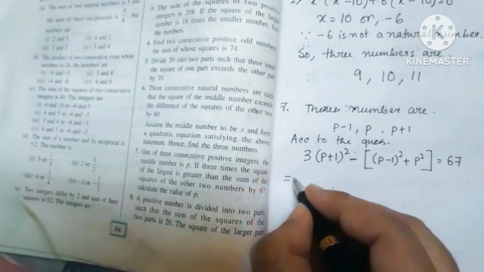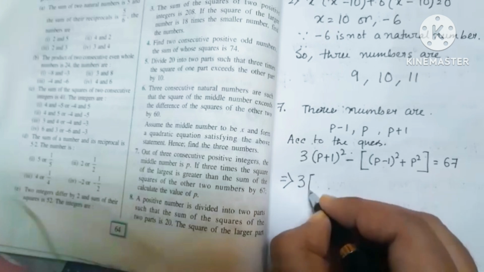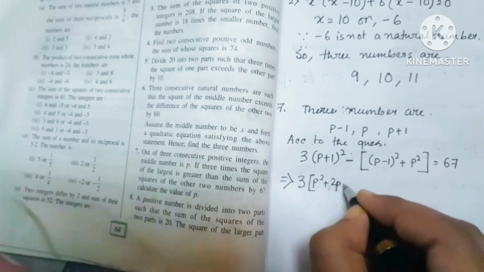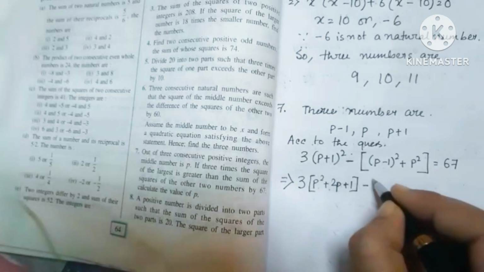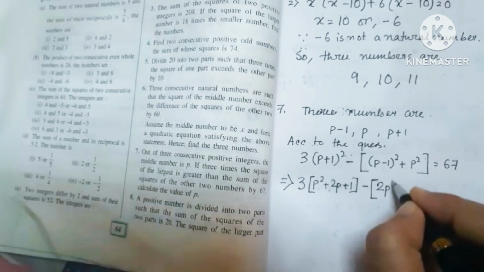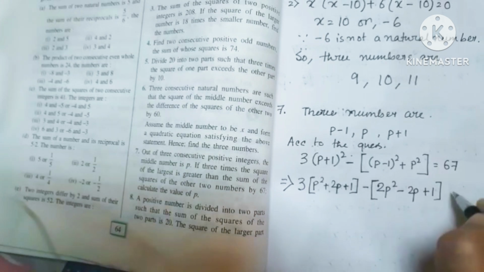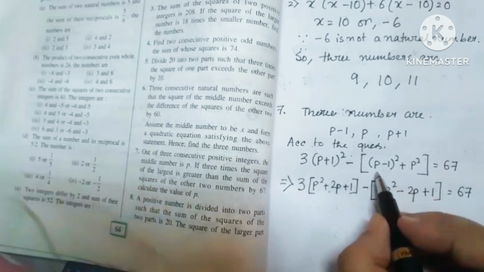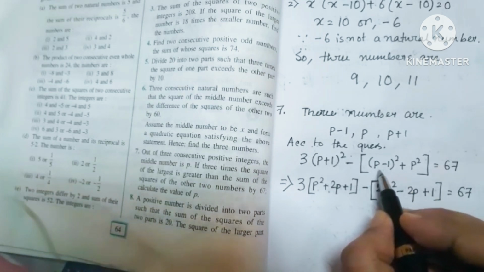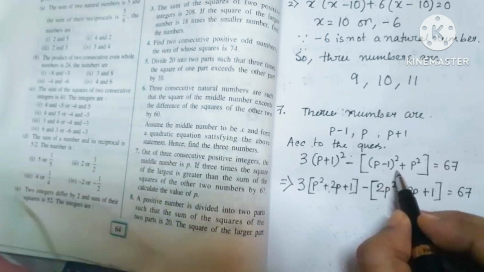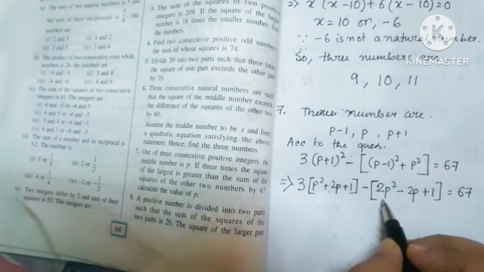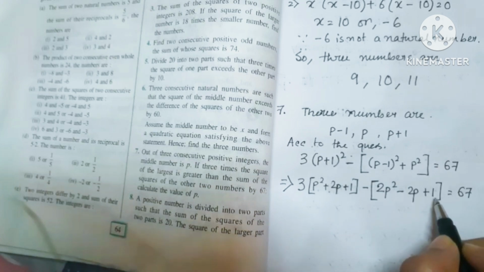Okay, so you can write 3p square plus 6p plus 3 minus 2p square plus 2p minus 1 equal to 67. Why this? See, from here you will get p square minus 2p plus 1, and p square plus p square, 2p square minus 2p plus 1.